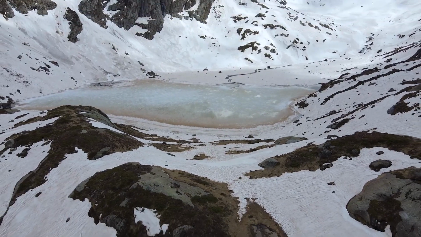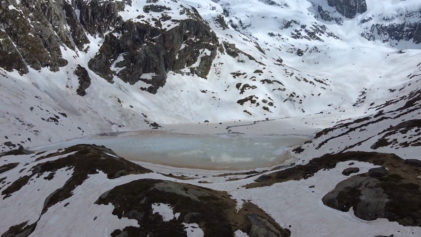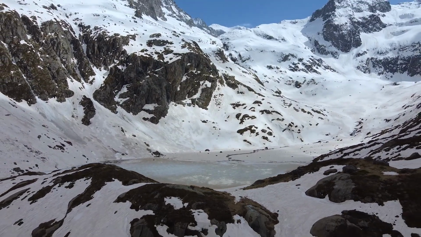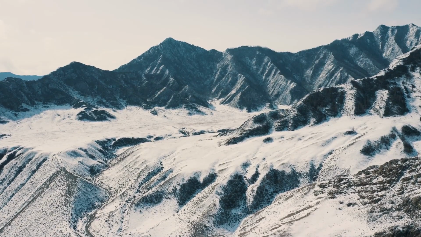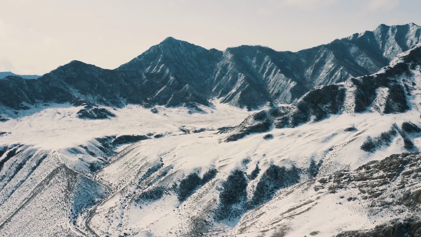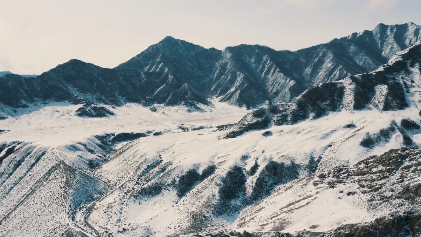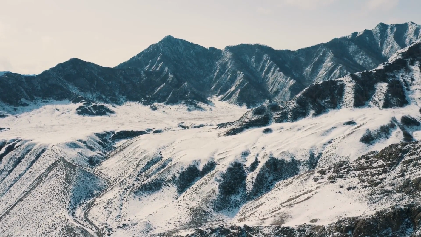2. Compression of the continental crust. As the Indian plate and the Eurasian plate meet, both plates' continental crusts are crushed and propelled higher. Huge mountain ranges, like the Himalayas, are created as a result of this compression.